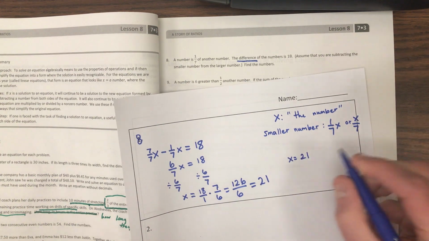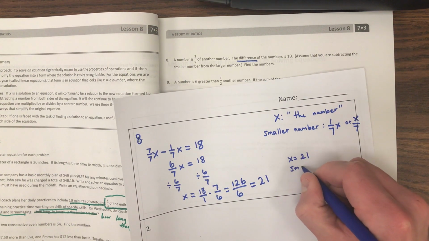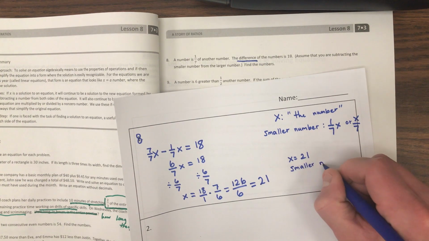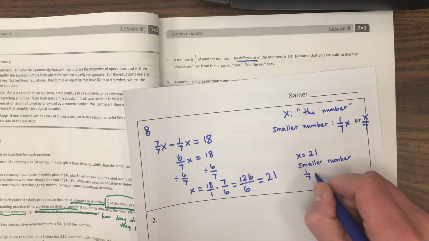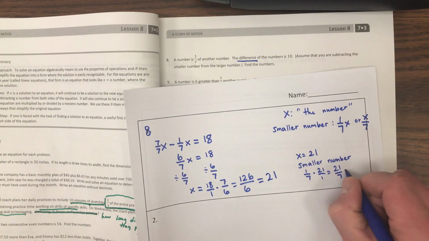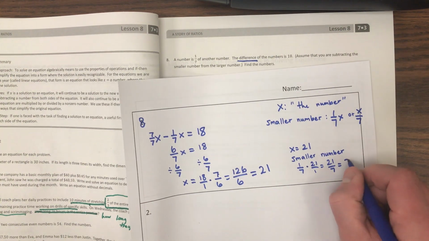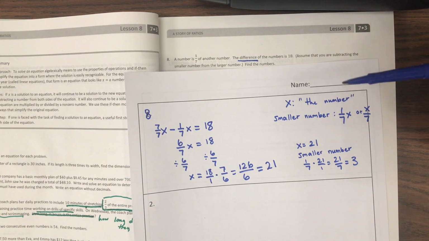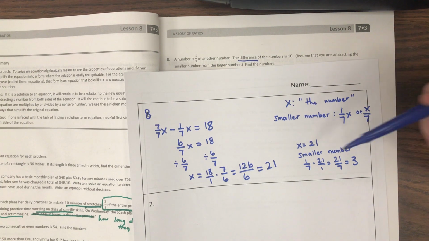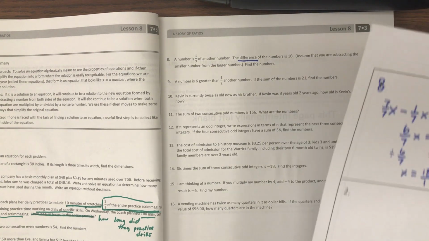So I'll write that over here. X equals 21. So the smaller number, well, that equals 1/7 times 21 over 1, which is 21/7, or 21 divided by 7, which is equal to 3. And we see that our solution works here because the whole point was the bigger number minus the smaller number was supposed to be 18. And I think you can see that 21 minus 3 is 18. So there's the two numbers we were looking for. Let's see here. Which one should I do next?